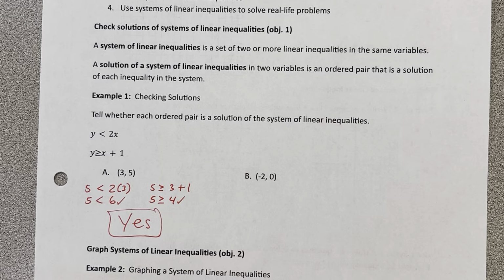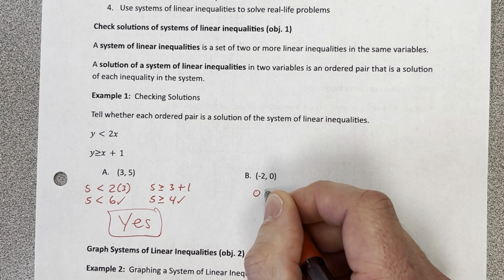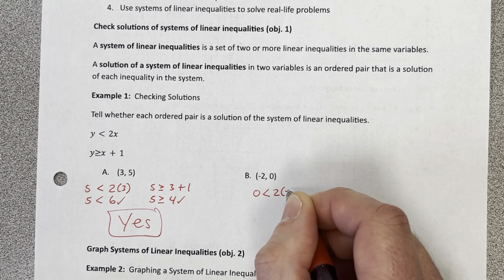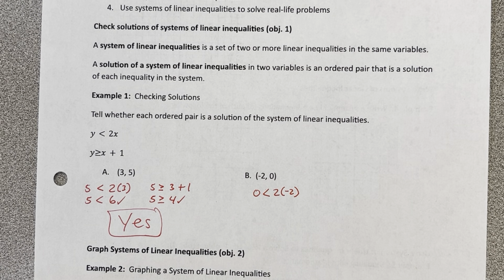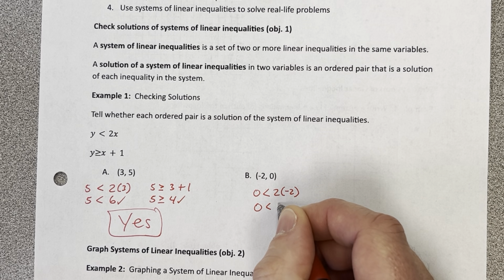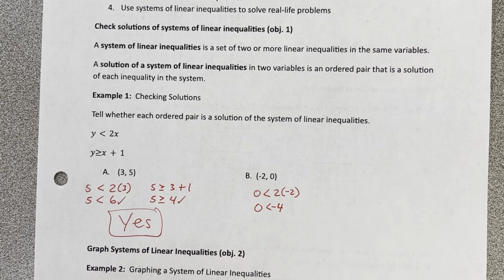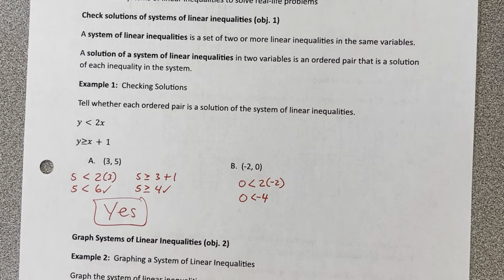Okay, let's try (2, 0), but it's the same system. 0 less than 2 times negative 2. Be careful when you substitute things in. Make sure you get your negatives and everything. I get 0 is less than negative 4. Class, is 0 less than negative 4?